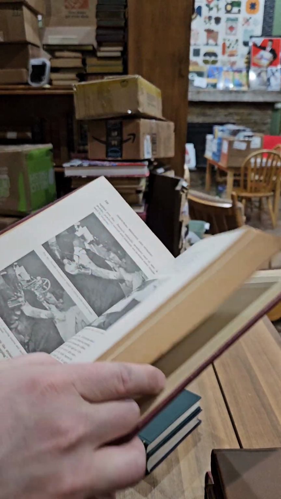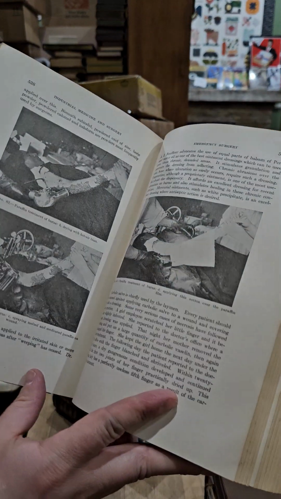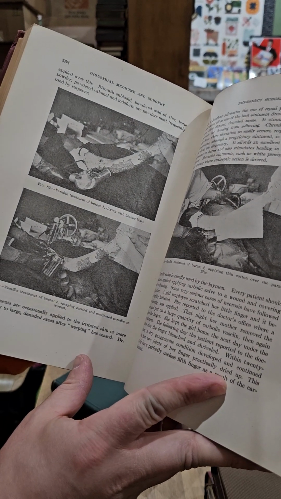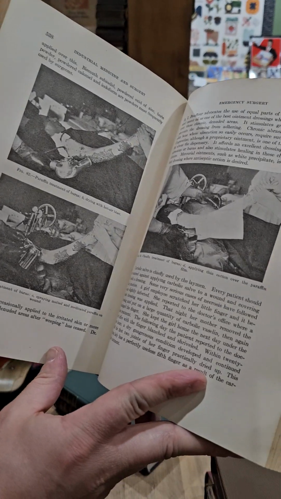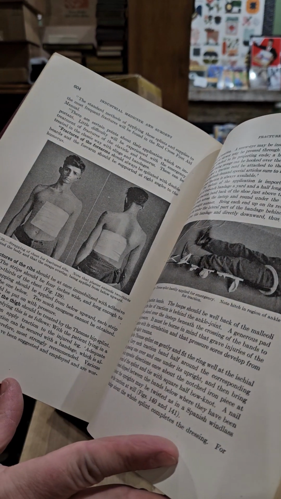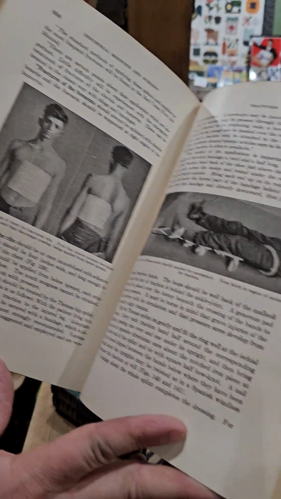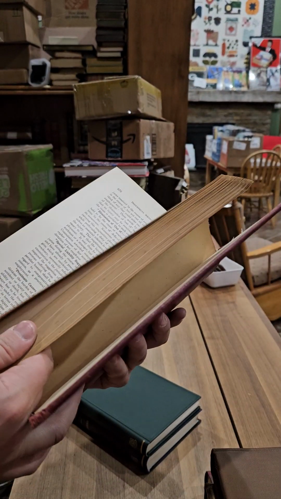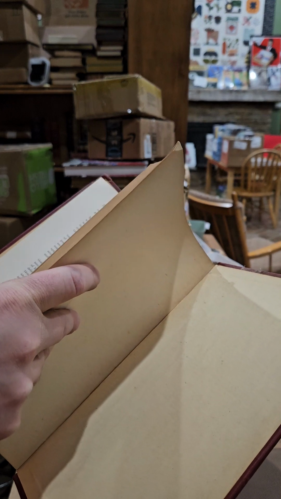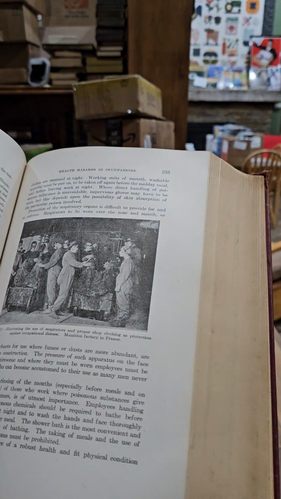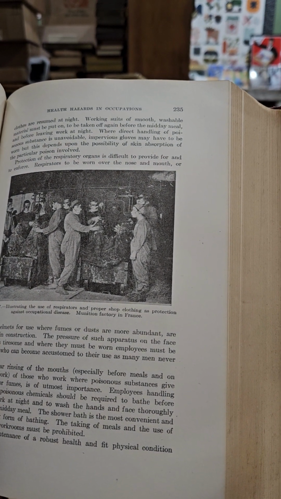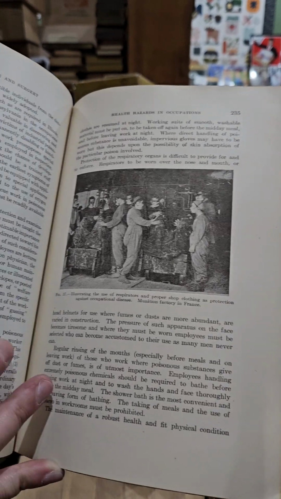I think this one is illustrated. Yikes. Looks like paraffin treatment of burns. Strapping the chest for fractured ribs. Putting a splint on a leg. Illustrating the use of respirators and proper shop clothing as protection against occupational diseases.